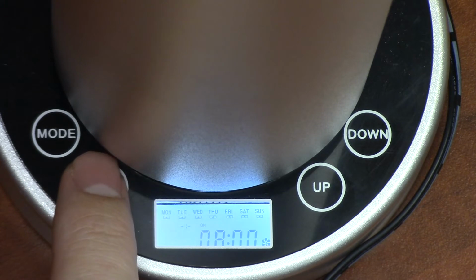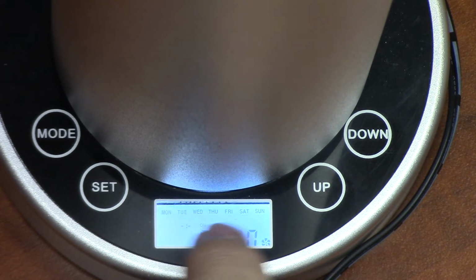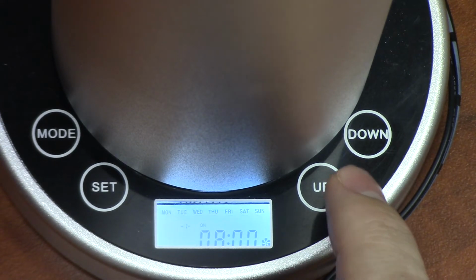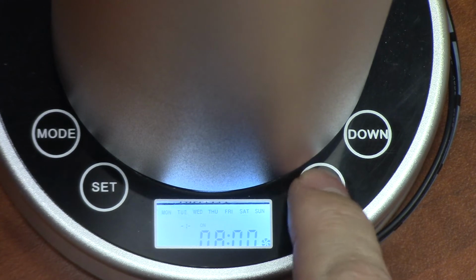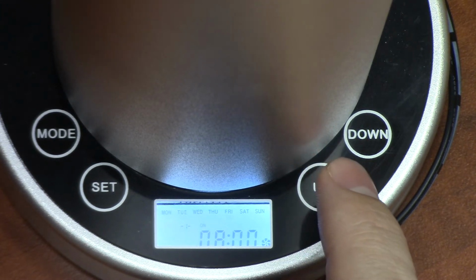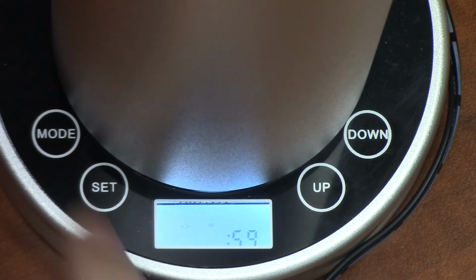We'll press set again. And you see the days of the week blinking at the top. The lines will represent the days of the weeks that the diffuser will operate. So we use the up and down arrows to change the days of the week. We're going to do again Monday through Friday. So we keep pressing the up and down arrows until all the lines are under Monday through Friday. And press set again.